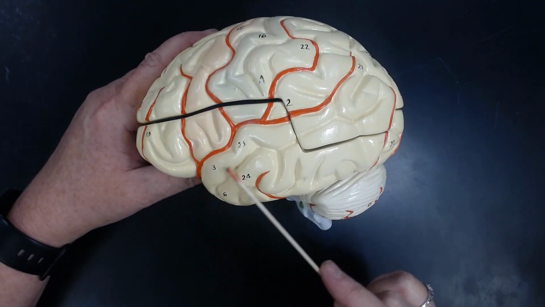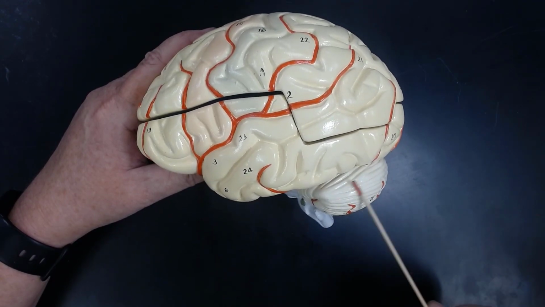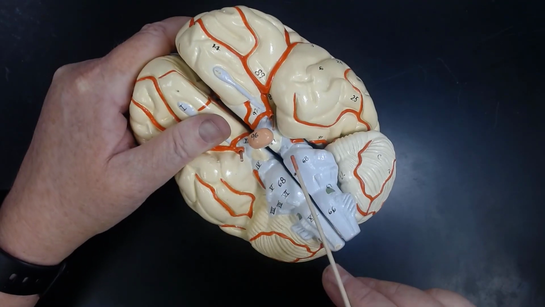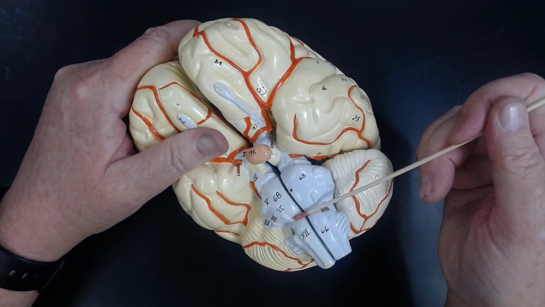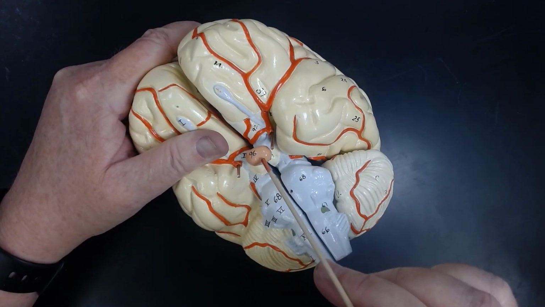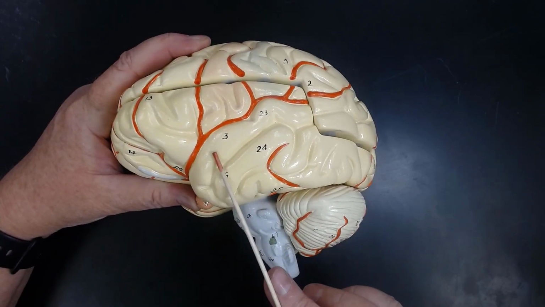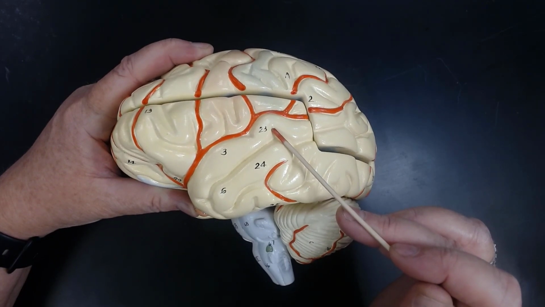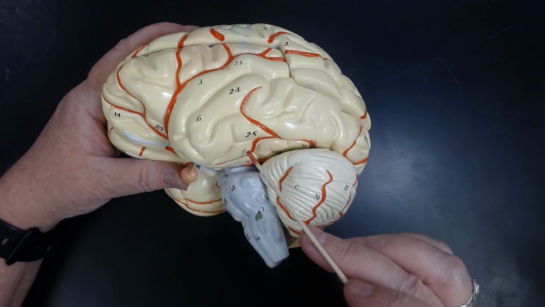This is the temporal lobe. Side view of the cerebellum. Midbrain or mesencephalon. The pons. Medulla oblongata. Pituitary gland. So this is the temporal lobe, making this the superior temporal gyrus, middle temporal gyrus, and inferior temporal gyrus.